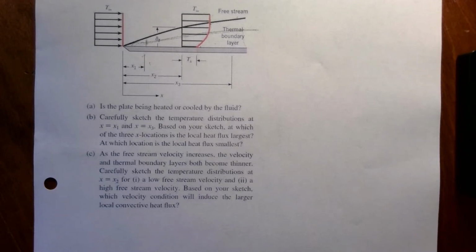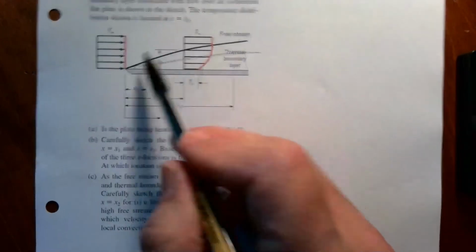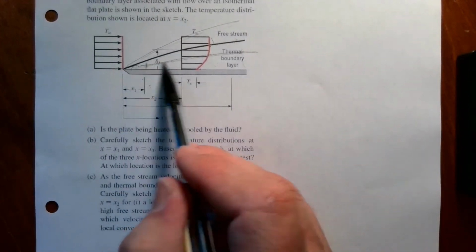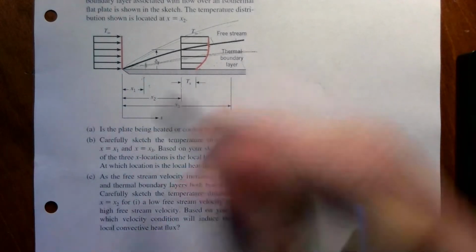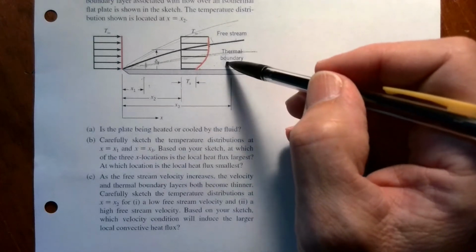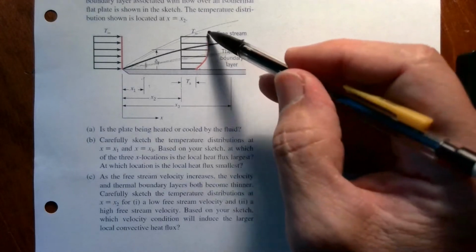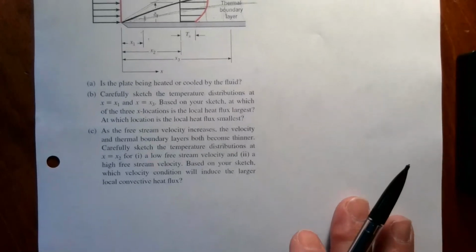So for a lower free stream velocity, the boundary layer is going to rise and it'll be up here somewhere. For a higher free stream velocity, the boundary layer would be down here. Alright, so the gradient is increasing for the higher one, and we'll have a higher flux in that case, or higher heat transfer. Lower heat transfer for the larger boundary layer.